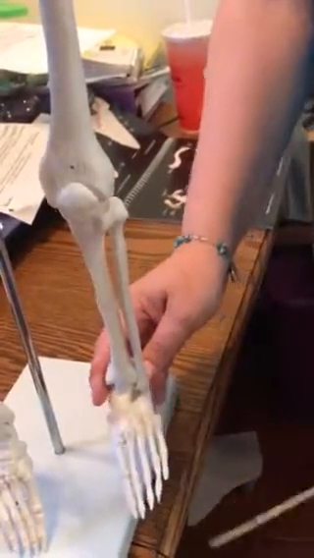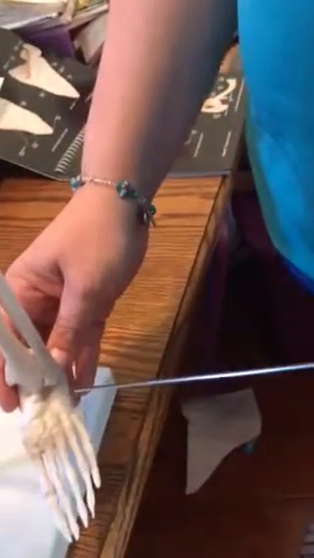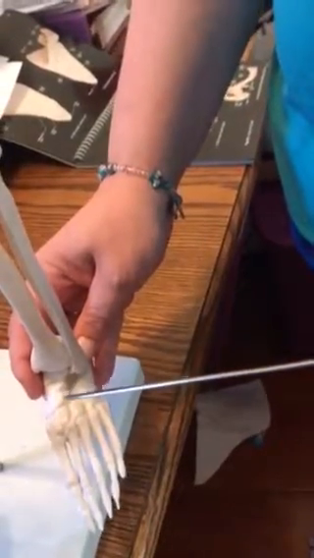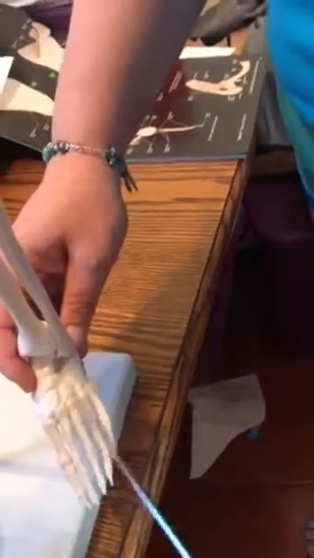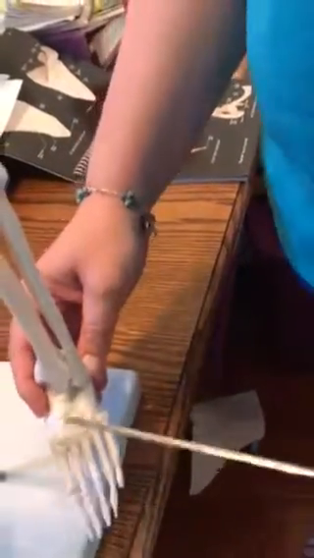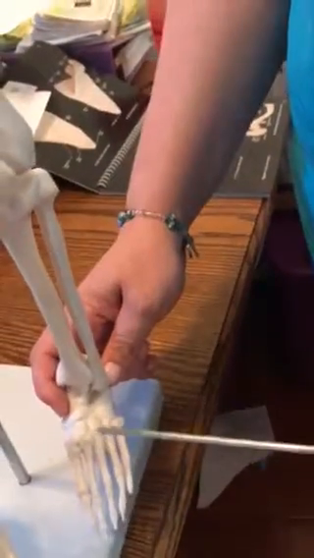The cuboid is here. The navicular is here. The medial, intermediate, and lateral cuneiform bones. Same thing as with the carpals. There's not enough bones pictured here to point out them correctly. But the medial, intermediate, and lateral cuneiform bones.